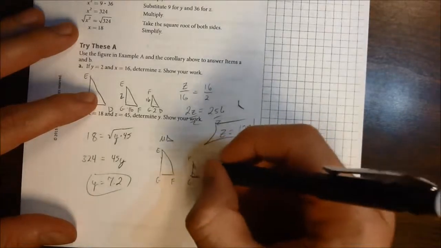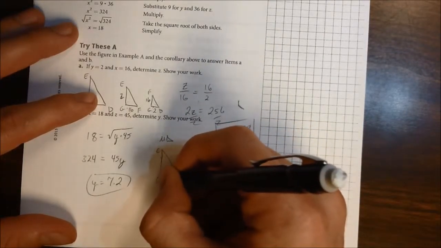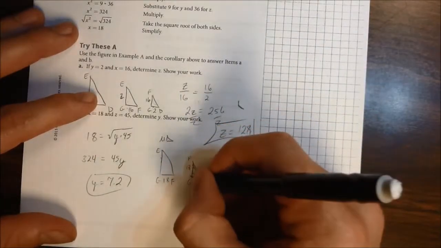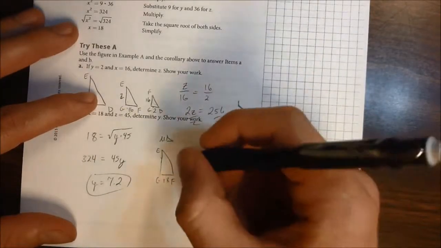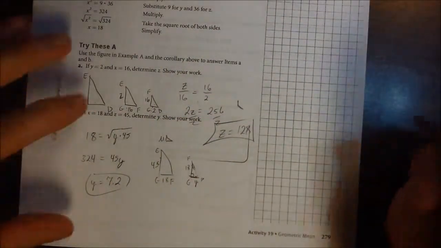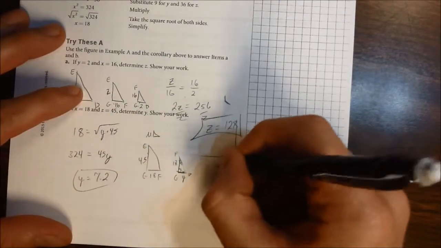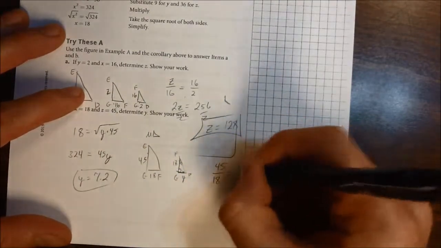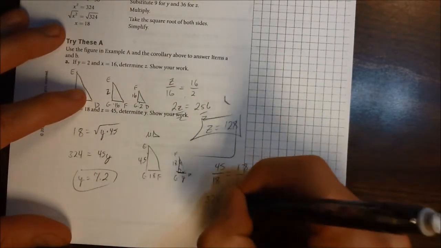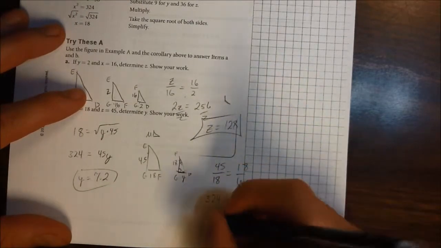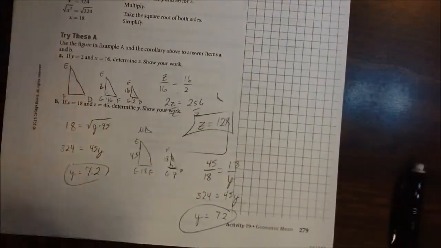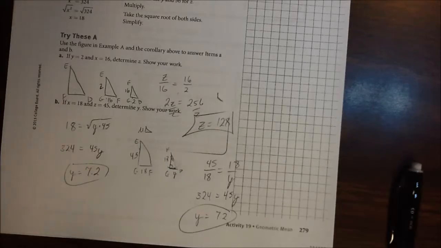The length of FG is 18, the length of DG is y, and the length of EG is 45. So I can see that my proportion is going to be 45 over 18 is equal to 18 over y. When I take the cross product, I get 324 is equal to 45y. Divide both sides by 45, and I get that y, once again, is equal to 7.2.